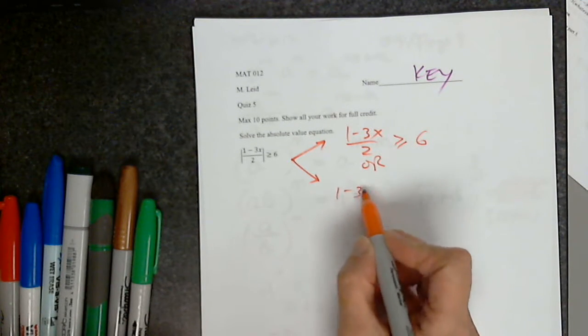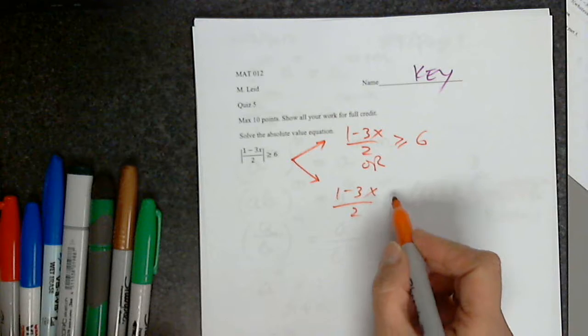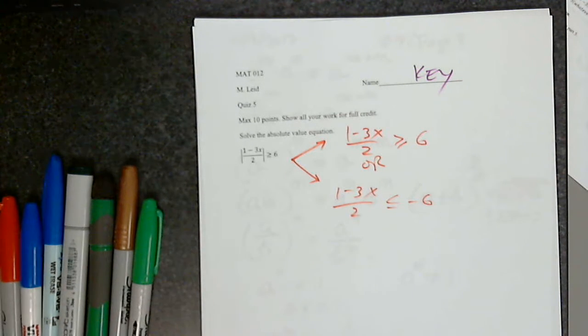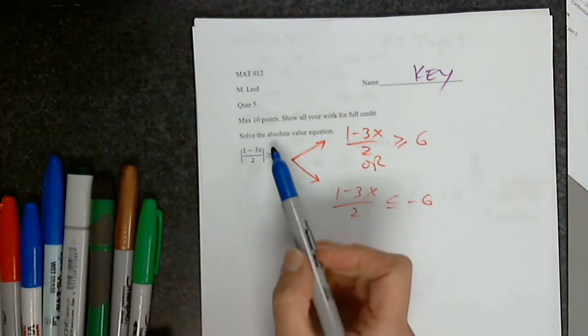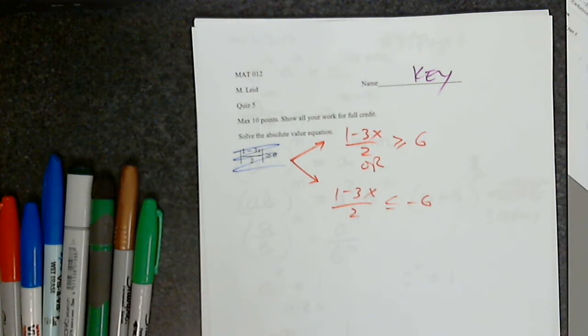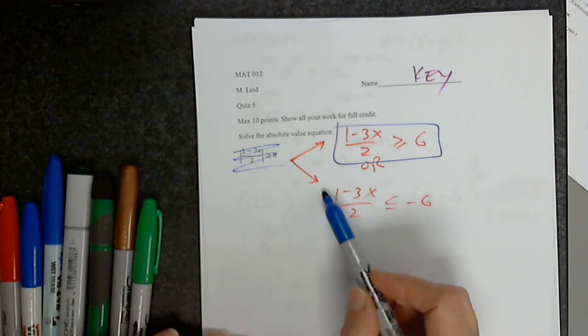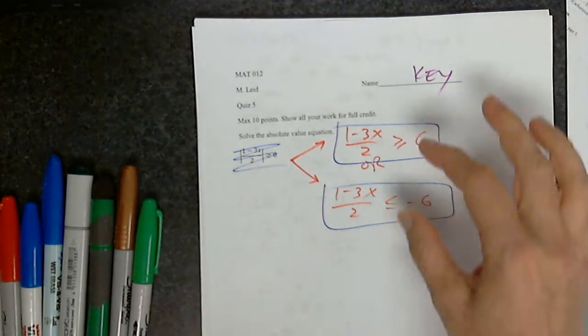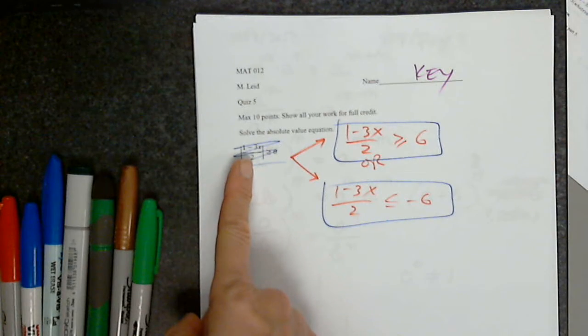Right, wonderful. So these are the two options. So it has nothing to do with the middle. It has to be further away from 0 than 6 units. Further away, right? Okay. So now, if you remember, I said I don't know how to solve this, but I know how to convert it into two different inequalities, and now I'm able to solve it. So solving these two is solving this.